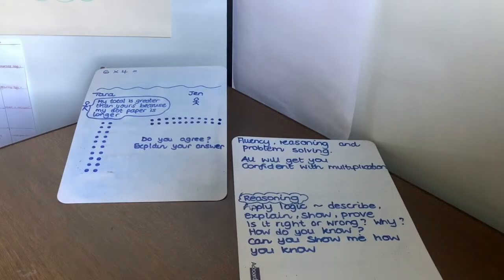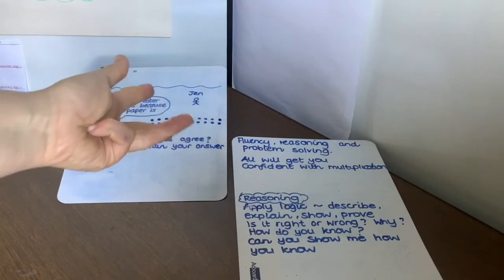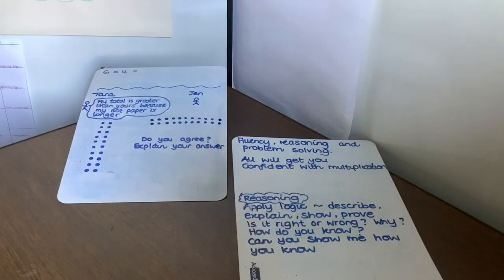So our first question is 6 times 4. Now, if you think back to the last couple of days, we've done some skip counting work. So you might work out the answer by skip counting all the way up to 6 times 4, or you might want to draw the dot paper.